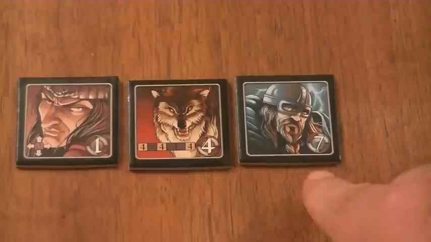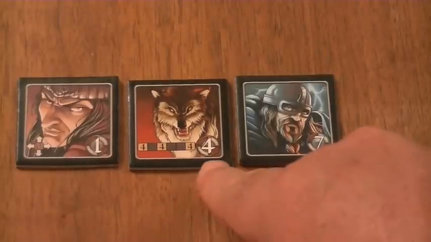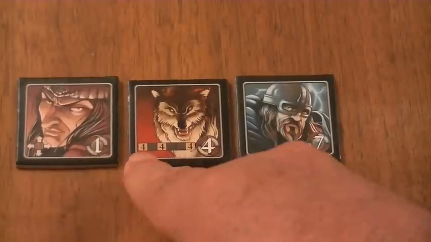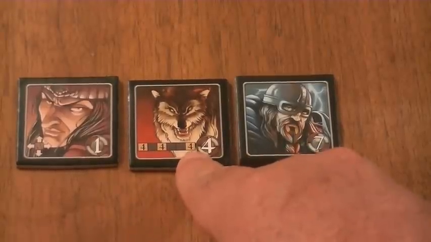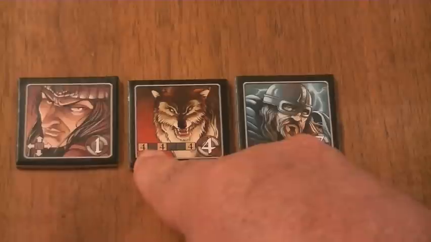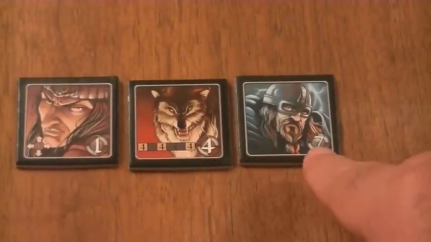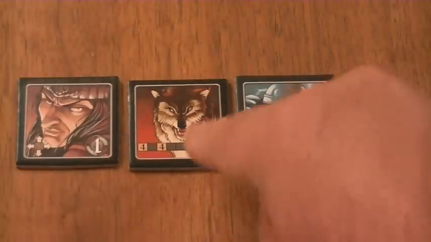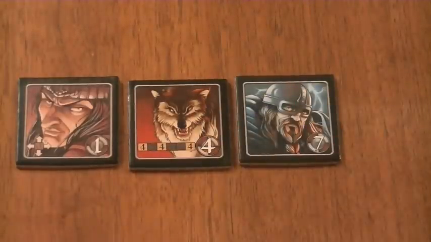However, you can see over here the Thor tile, he has a value of 7. Much more powerful than Fenrir. However, if you look at the little icons here on the tile, you see that Fenrirs can work together in packs. So for every Fenrir in the same row or the same column, they are going to add their strength together. So if I had a second or a third Fenrir, then each of these would actually be worth 8 or 12 points respectively. So they can hunt in a pack and take down even the strongest tiles.